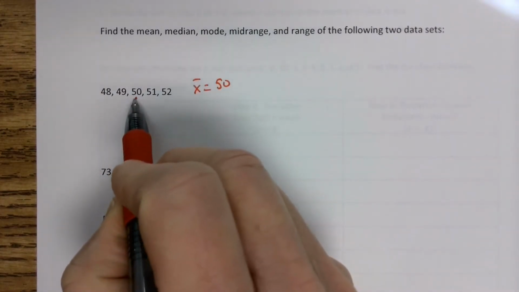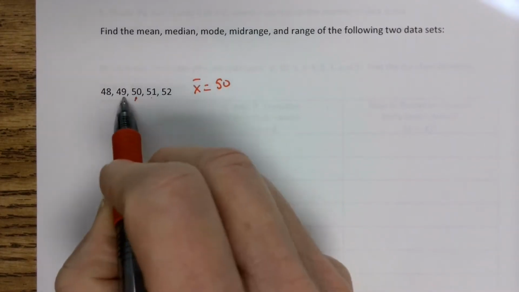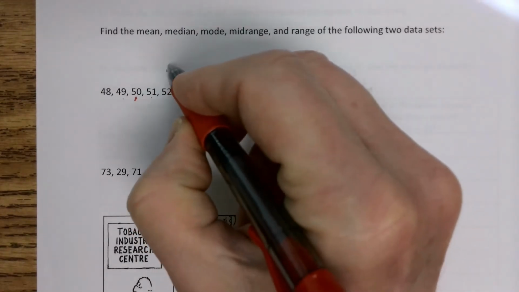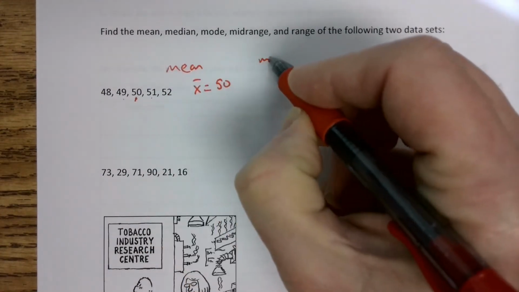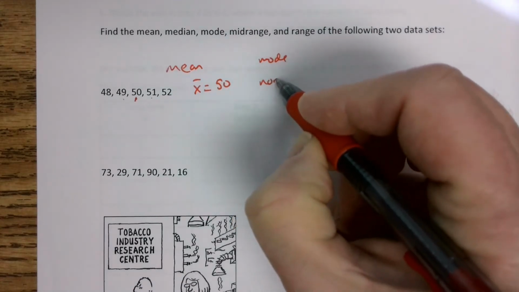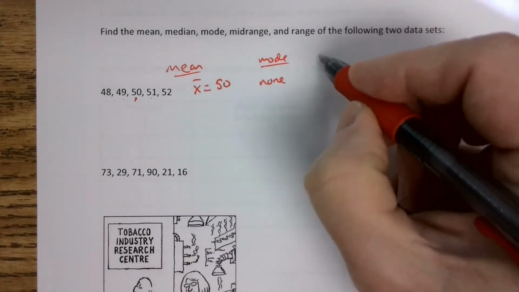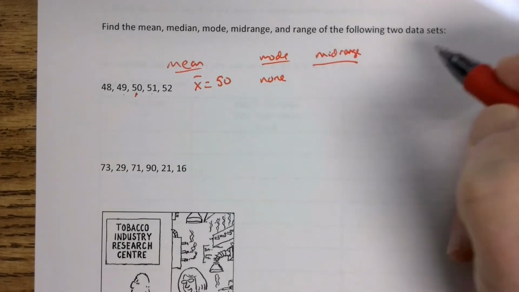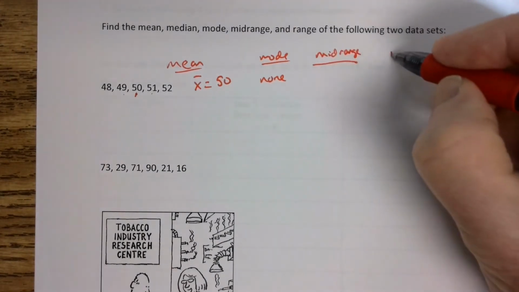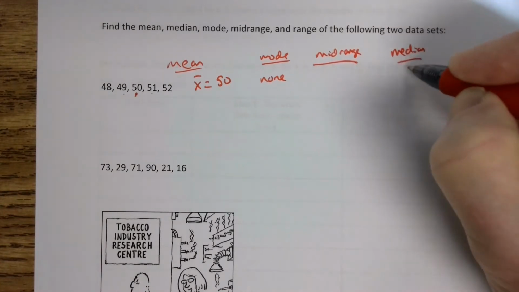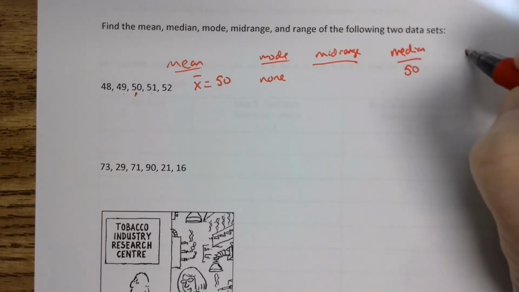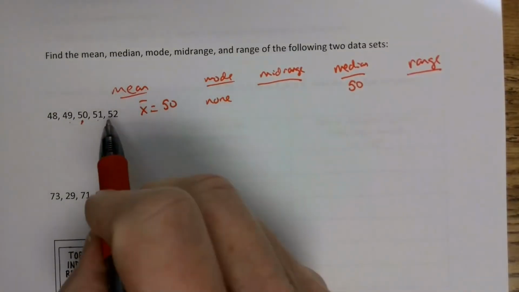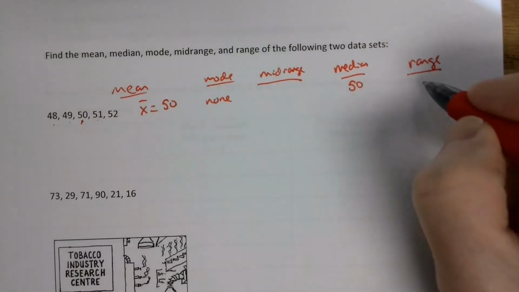The mode: nothing repeats, none. Oh, I forgot the median, sorry. The median is also 50. And then the range we can do quite easily: 52 minus 48, which is 4.